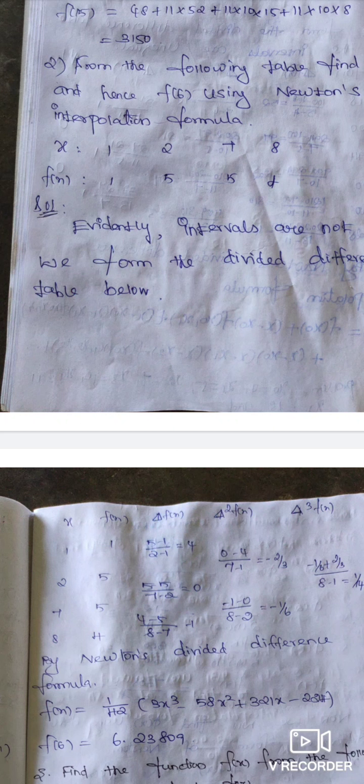First we calculate del f of x. Del f of x means second value minus first value of the function divided by second value minus first value of x. So we get 5 minus 1 divided by 2 minus 1 is equal to 4, and 5 minus 5 divided by 7 minus 2 is equal to 0. 4 minus 5 divided by 8 minus 7 is equal to minus 1.